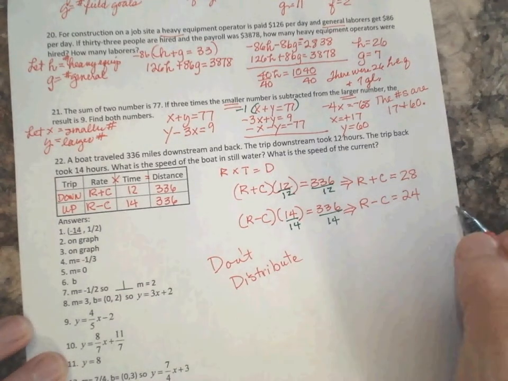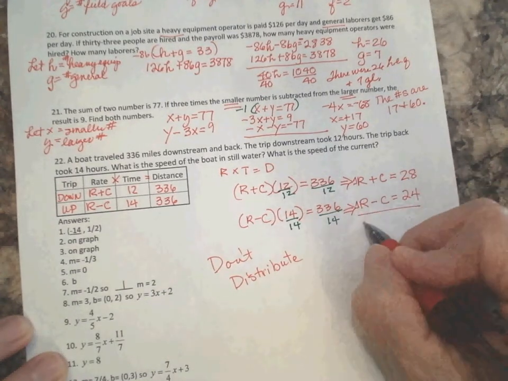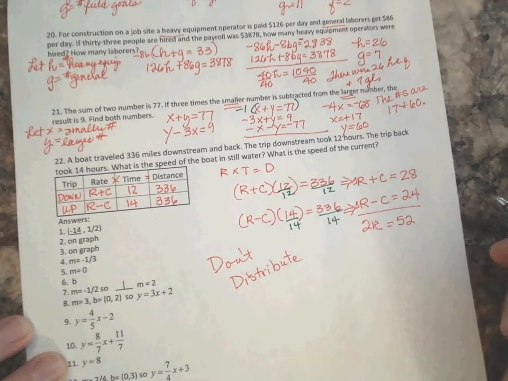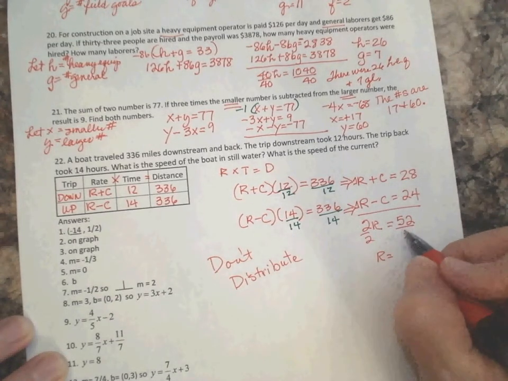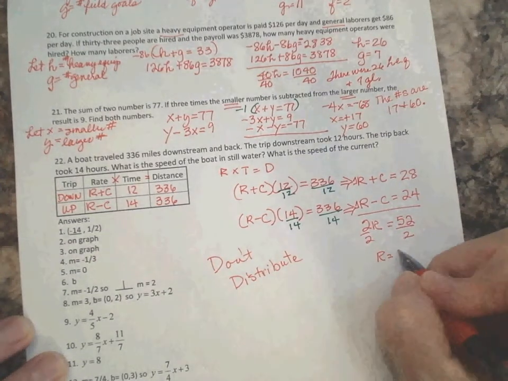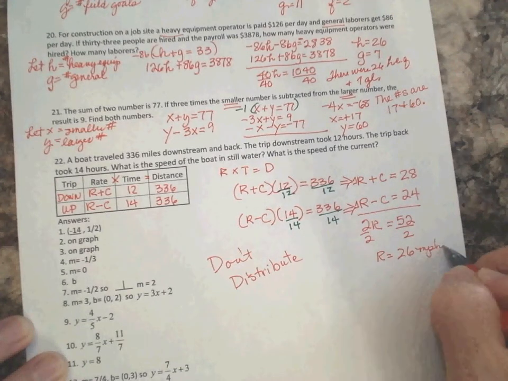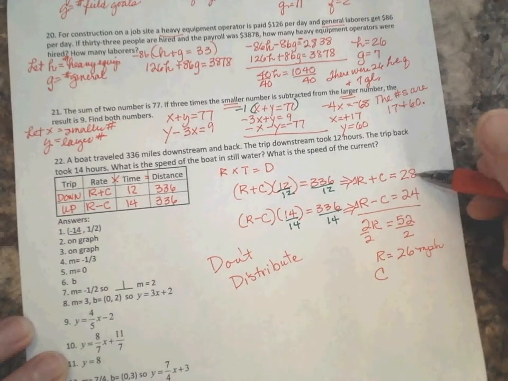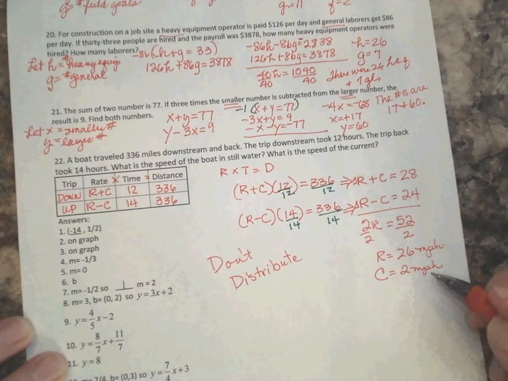Now my plus c and my minus c are just going to cancel each other out. So add up your r's. That's one r and one more r makes 2 r's equals 52. Divide both sides by 2. So r is going to equal 26. So the speed of the boat would be 26 miles per hour. And the current, if they have to add up to 28, then that means the current has to be 2. 28 minus 26, so the current would have to be 2 miles per hour.